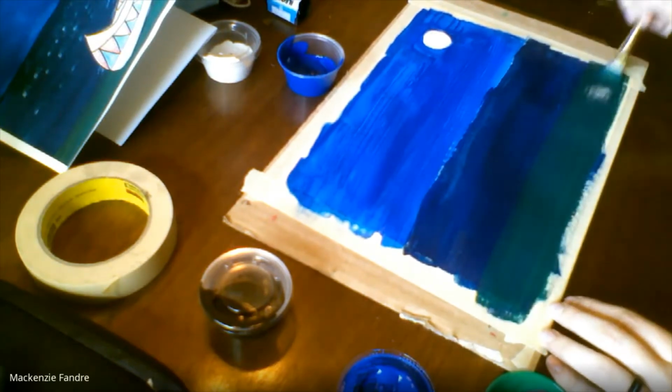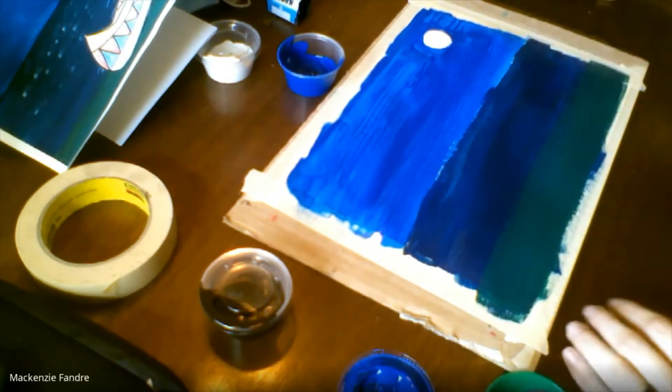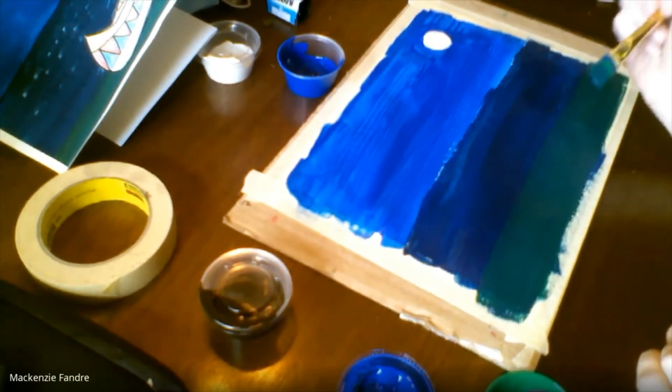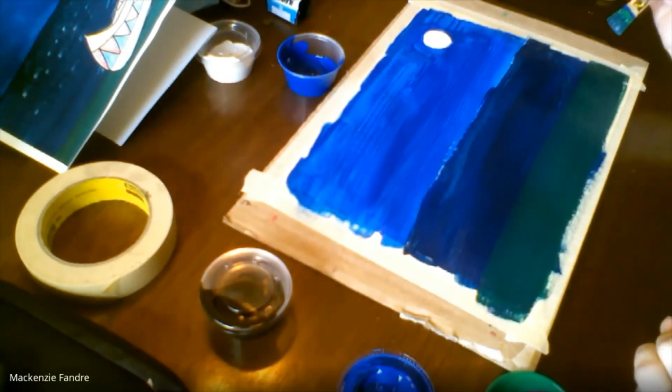Okay, I'm just taking my time here. That's all you really need. It's going to probably dry a little lighter or a little darker depending on your paint, but we'll take it. Looking good. All right, yeah, that's my fault.